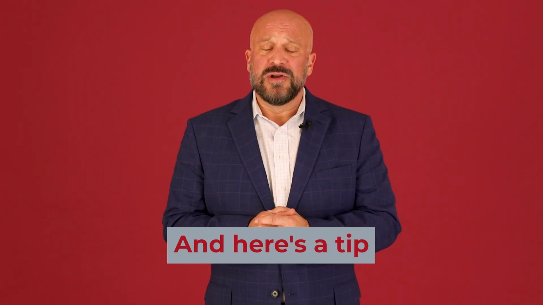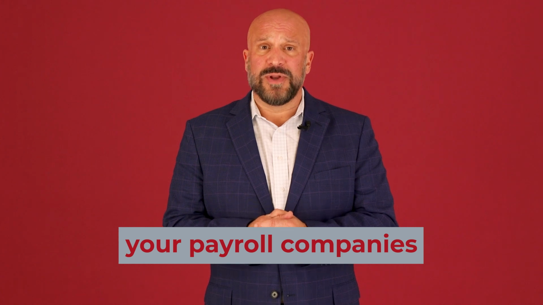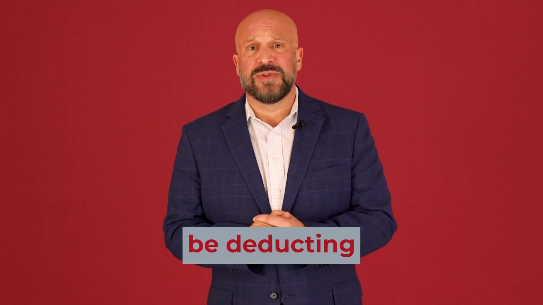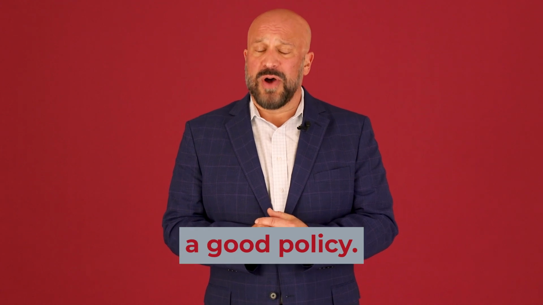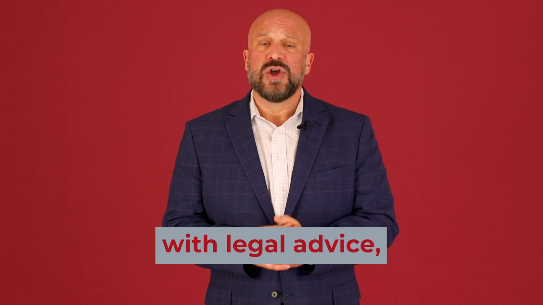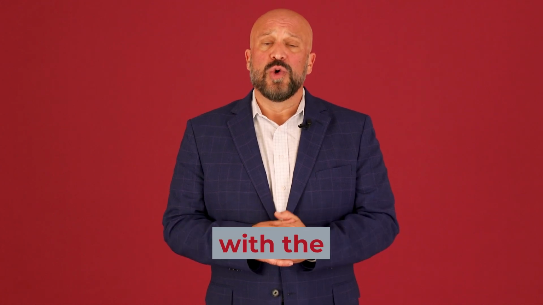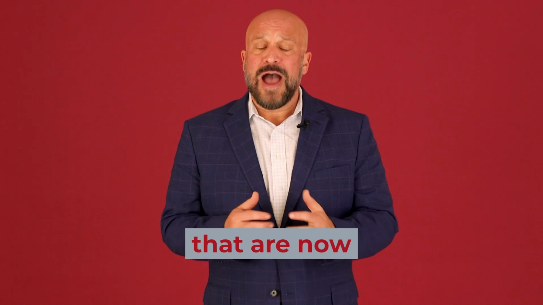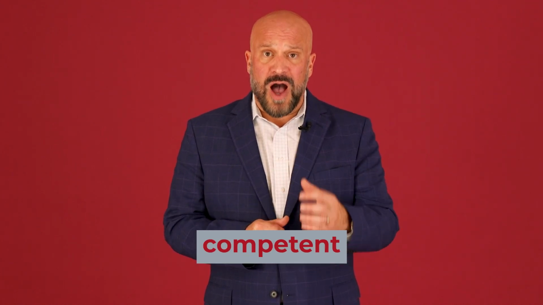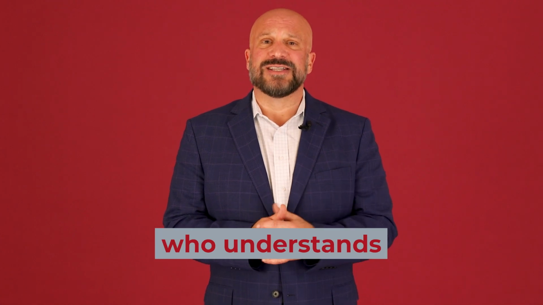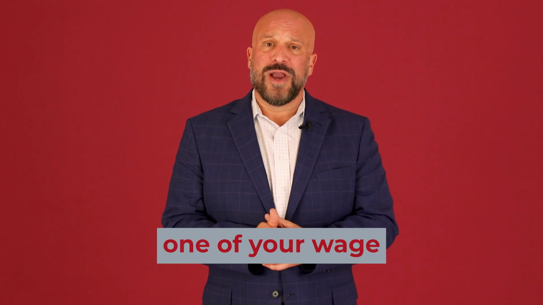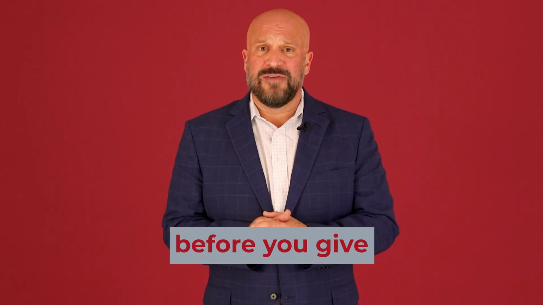And here's a tip. For those of you who are relying on your payroll companies to give you this advice, to tell you where you should be deducting, where you shouldn't be deducting, that is not a good policy. Most payroll companies will not provide you with legal advice, nor will they tell you how to comply with the regulatory statutes that are now being brought into play here. It's important for you to make sure that you have competent legal counsel who understands the ins and outs of this new law in order to make sure that each and every one of your wage statements is correct before you give it out to an employee.